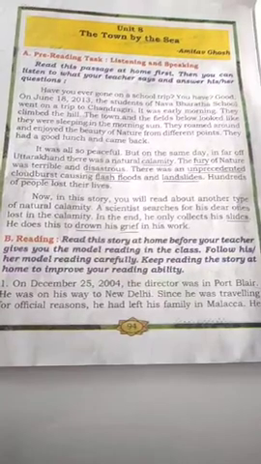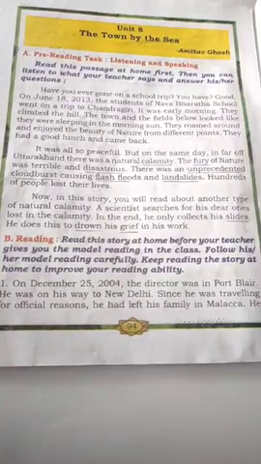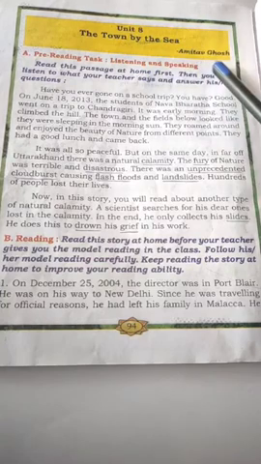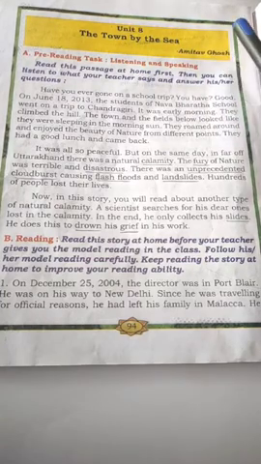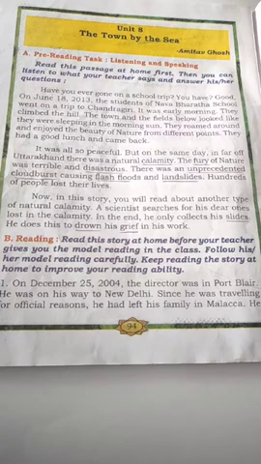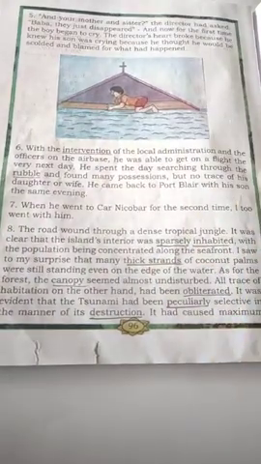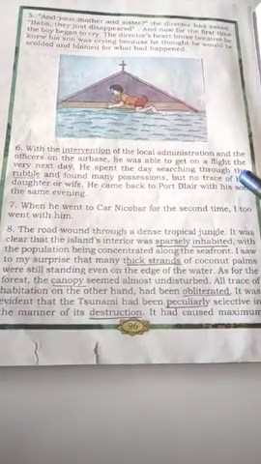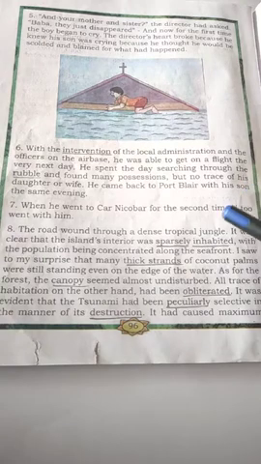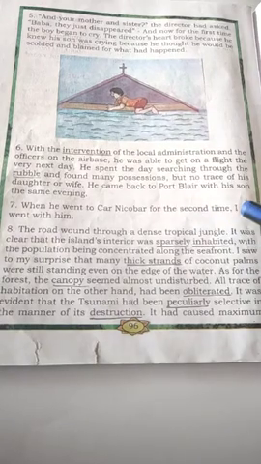Hello children, so now let's continue the lesson The Town by the Sea written by Amitav Ghosh. I hope you have understood part 1. Now let's begin with the other half. I think we finished till the 6th para in the last class. So let's continue from the 7th para.